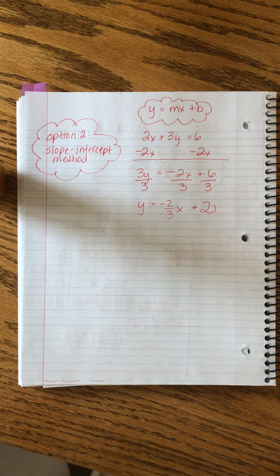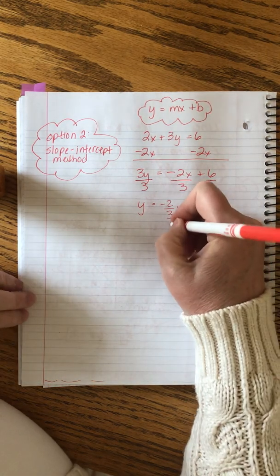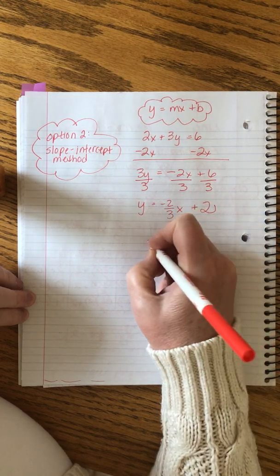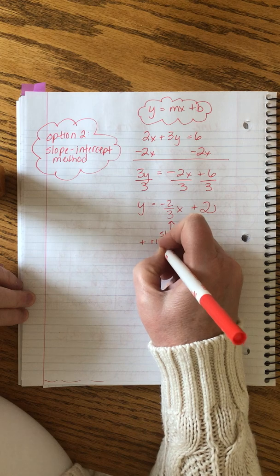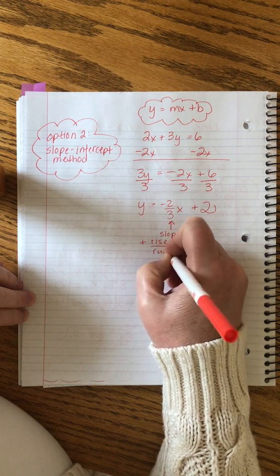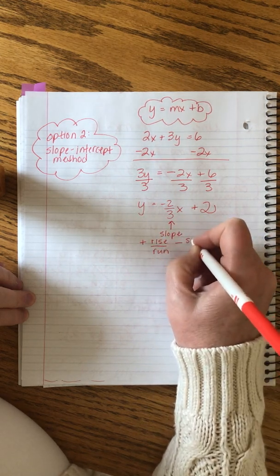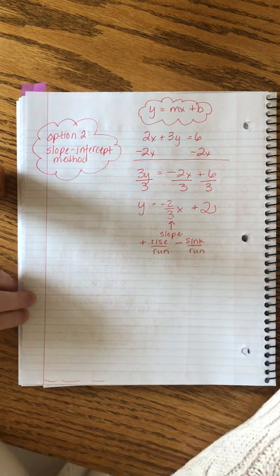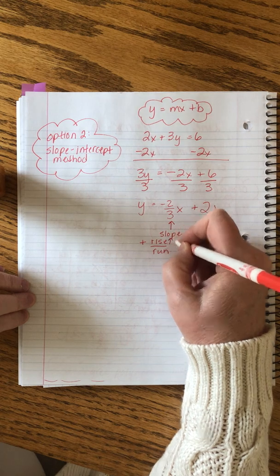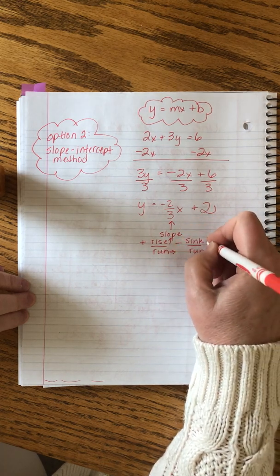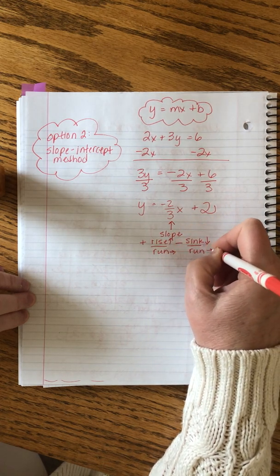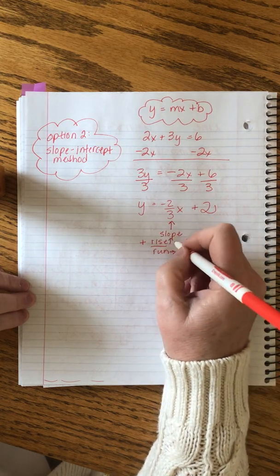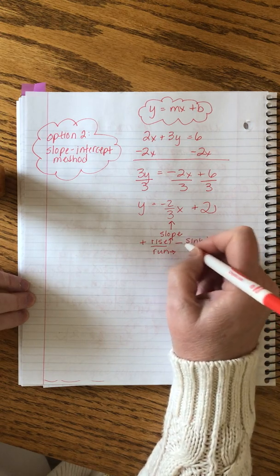Now, this time we're not making a chart. What we're going to remember is that this is our slope, which is equal to, if it's positive, the rise over the run. And if it's negative, I call it the sink over the run. It reminds us that if it's the rise, we go up and then to the right. If it's a sink, we go down and then to the right. These are kind of blending together. Make sure they're separate things.